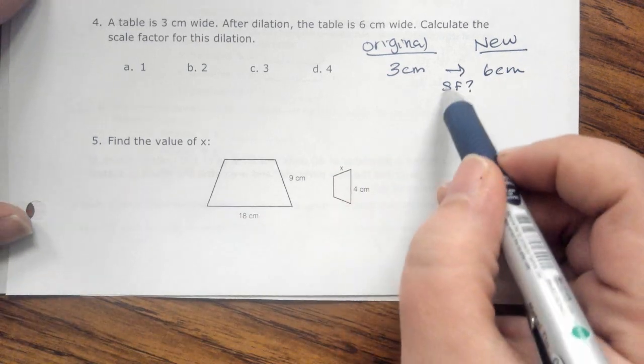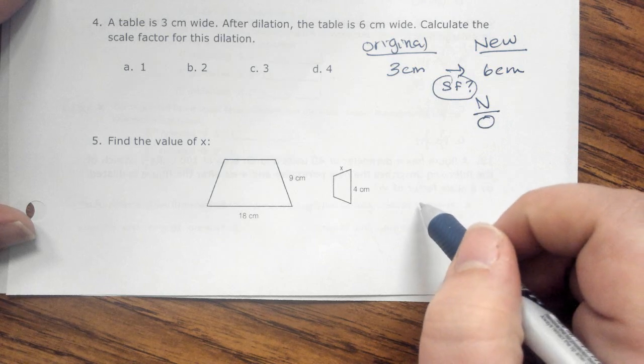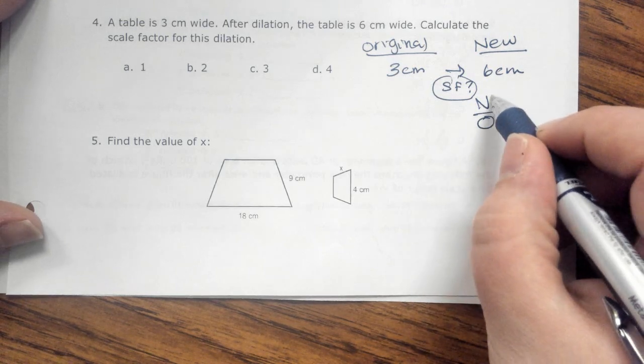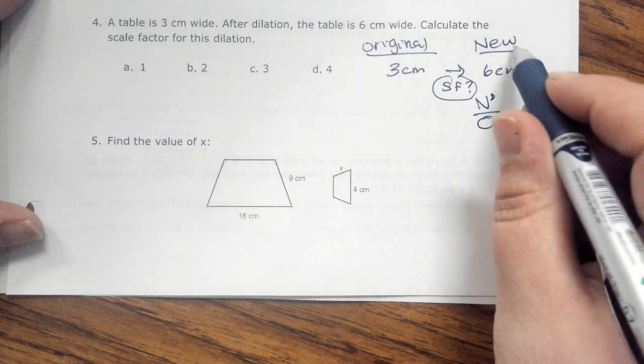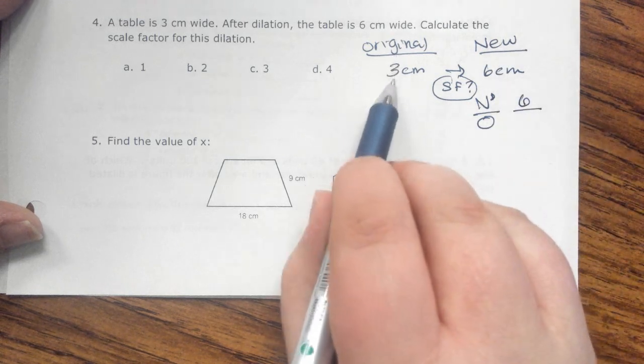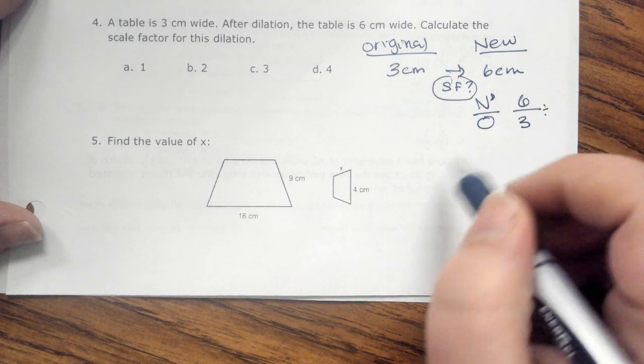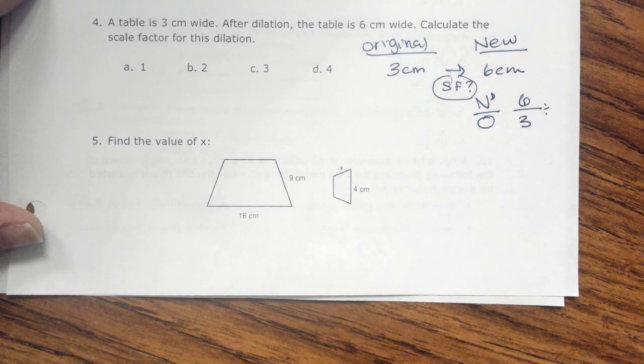If we don't know the scale factor, we say, oh no, I have to divide. The new thing, 6, is in the numerator, and then the original thing is in the denominator, so 3. Now you just do 6 over 3, or 6 divided by 3.